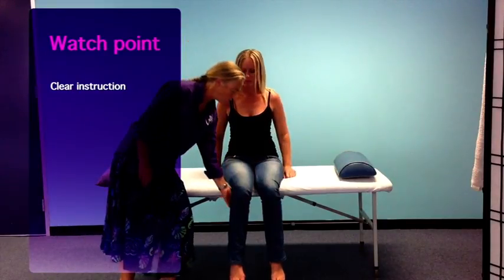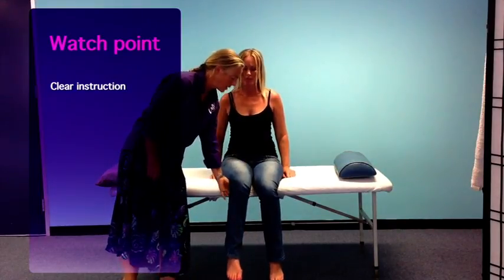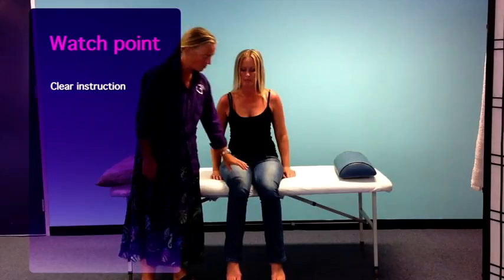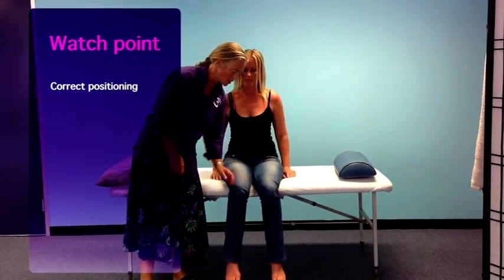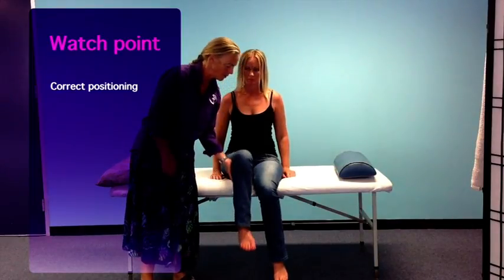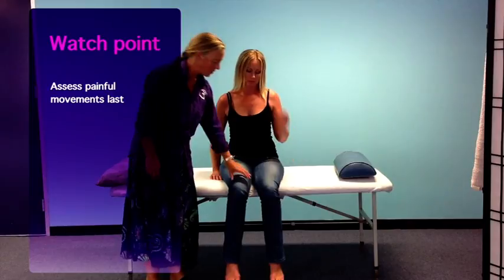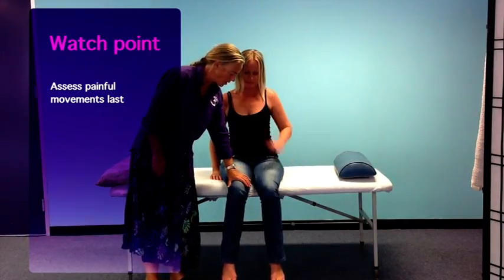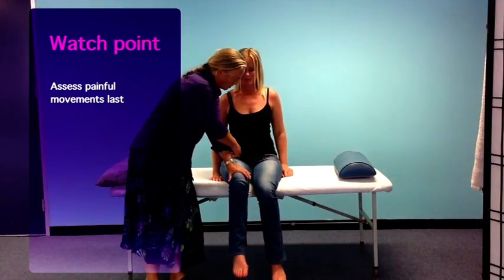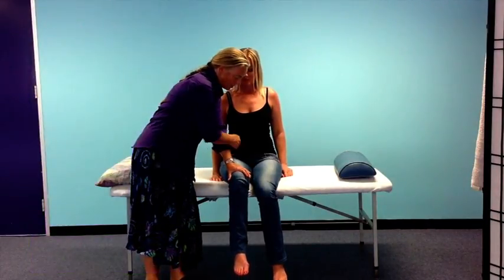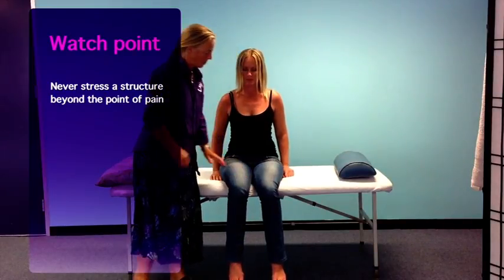Give the client clear instructions for them to follow before each test is performed. Make sure they understand what you are asking of them. Ensure correct and stable positioning of both yourself and your client. Any movements that are painful should be assessed last. This prevents overflow of painful symptoms and helps ensure client compliance. Never stress a structure beyond the point of pain.